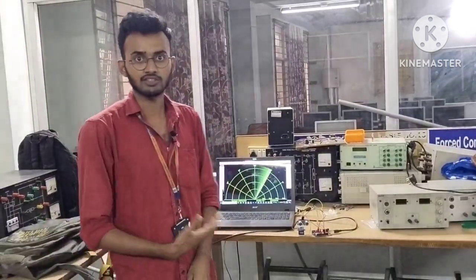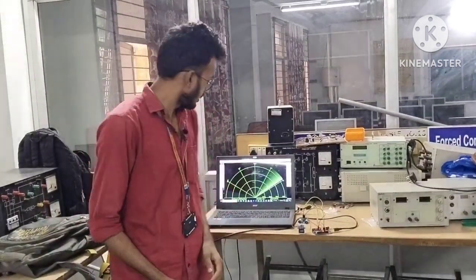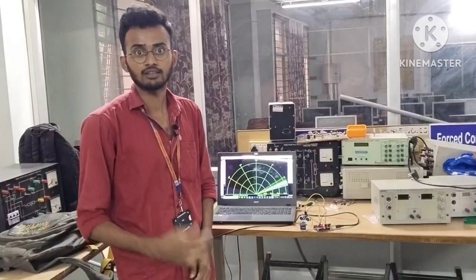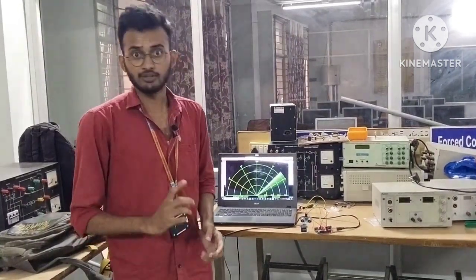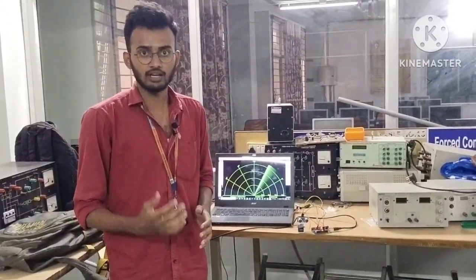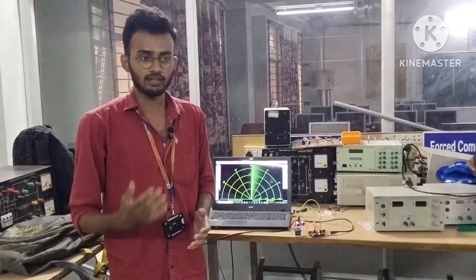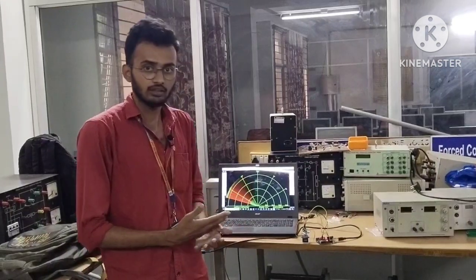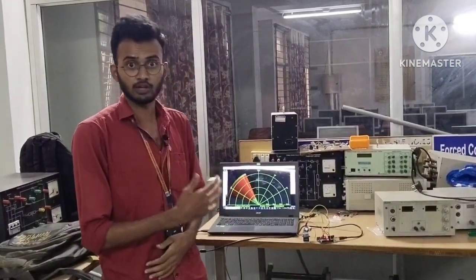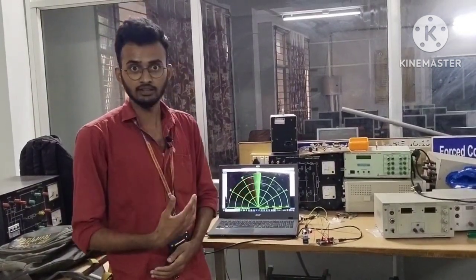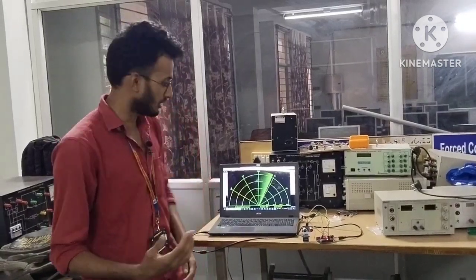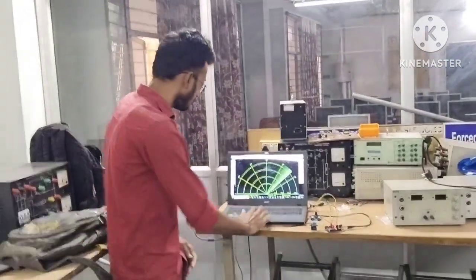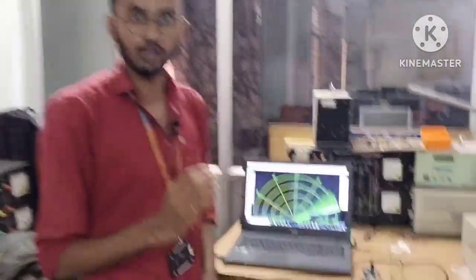Today I am going to explain a mini project which I have done in my college. The project is known as a radar detector, which can be used for many purposes, for example military, aircraft, and many others. It can be used for household purposes too. Today I will explain how I did this mini project and share my thoughts about it. First of all, let's talk about the circuit diagram.